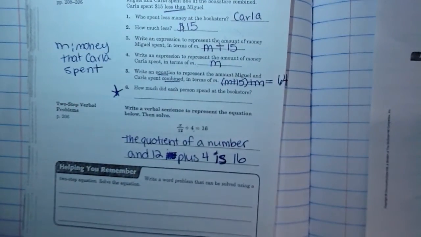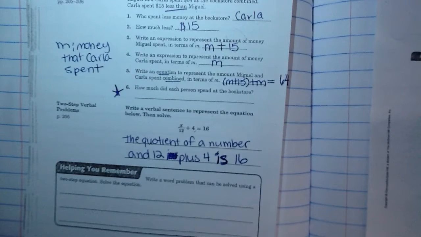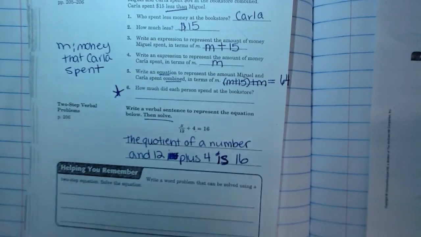You might say 4 more than the quotient of a number and 12 is equal to 16, or a number divided by 12 plus 4 is equivalent to 16. Again, there's lots of options. So we'll come back to this then solve part again in a later lesson.